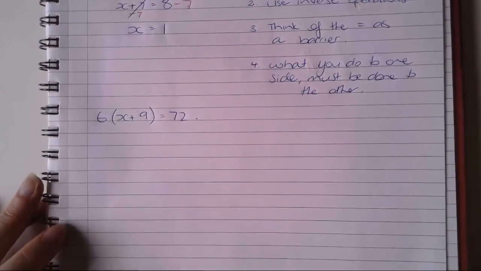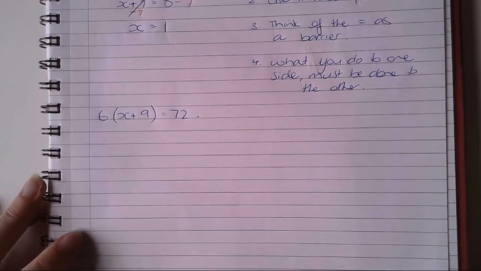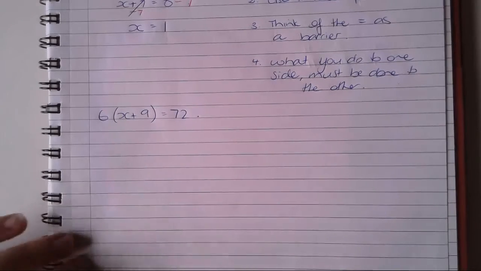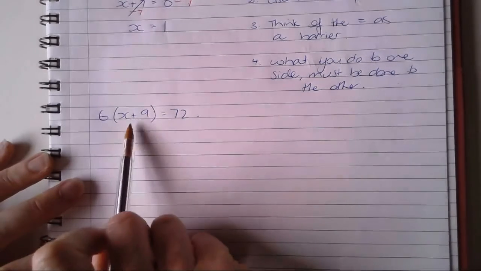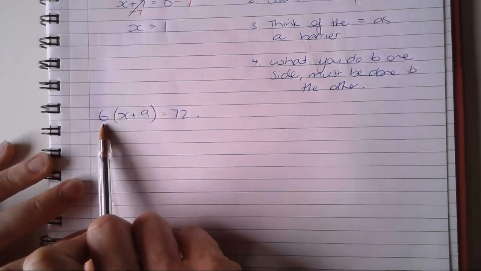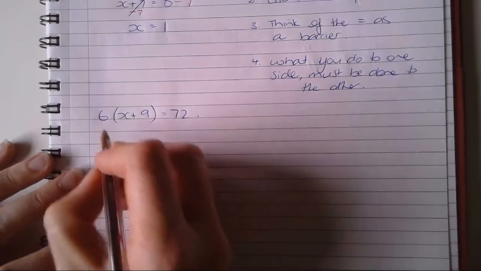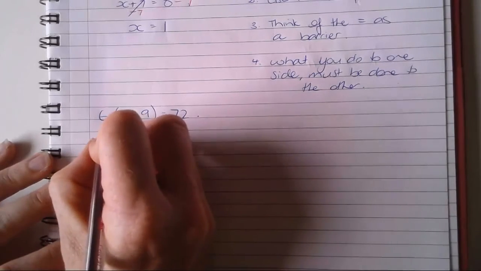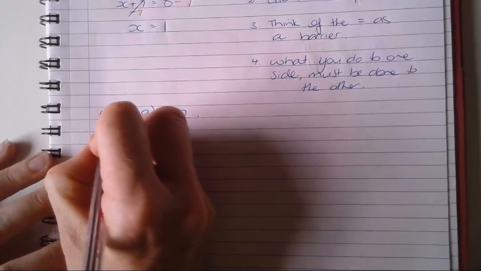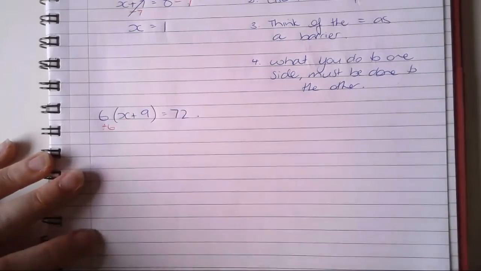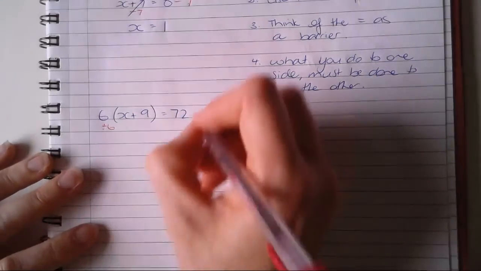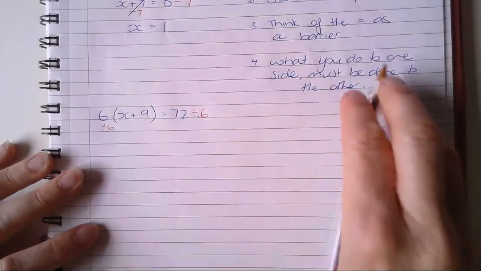This time I haven't got the flowchart set up, and I'm not going to do the flowchart for this. I'm just going to show you that second way. So I have x plus 9 times 6 equaling 72. Again, I'm going to deal with this number out the front of the brackets first. It's a times 6, so I'm going to use the inverse to remove that, and that would be divide by 6. But I must do it on both sides.